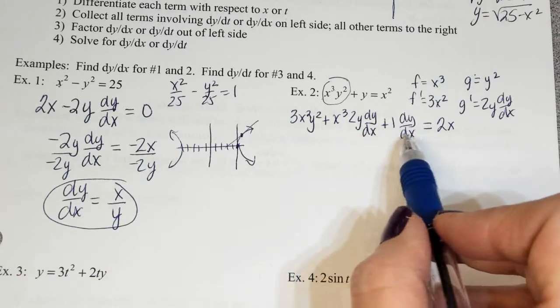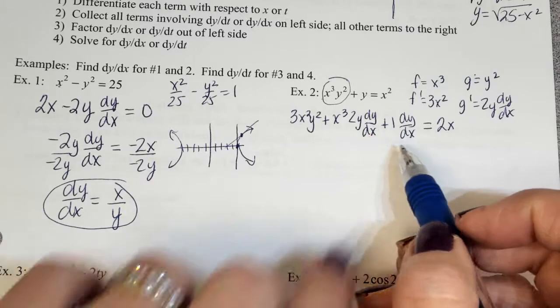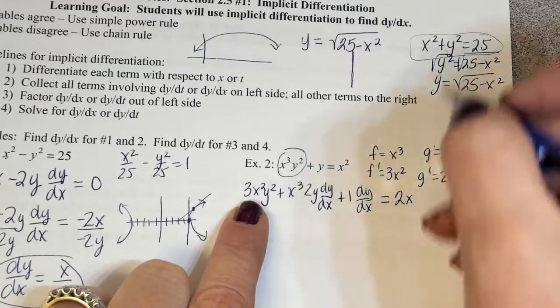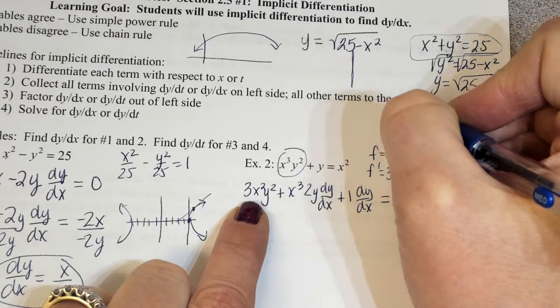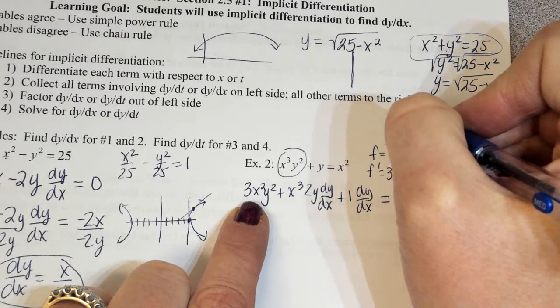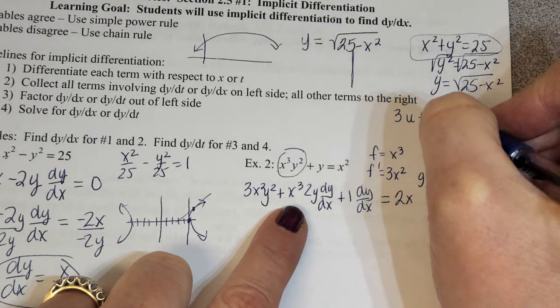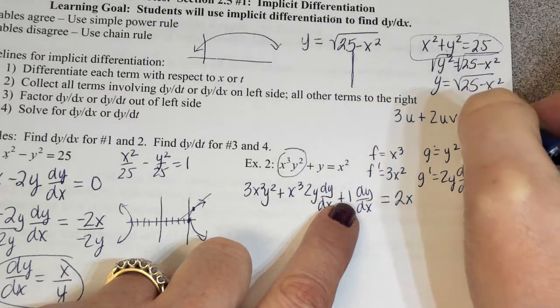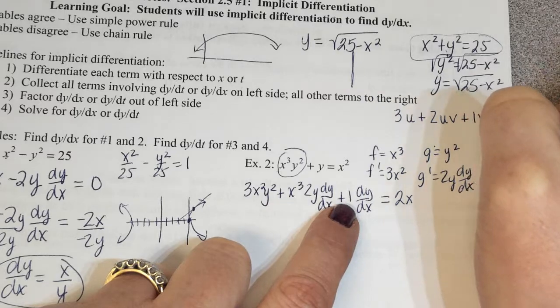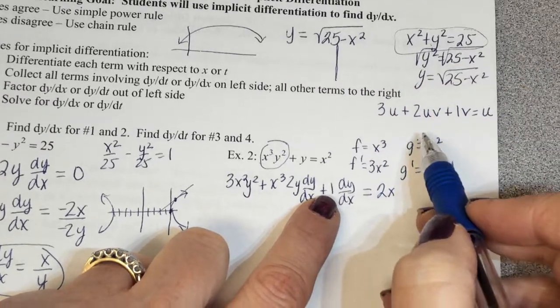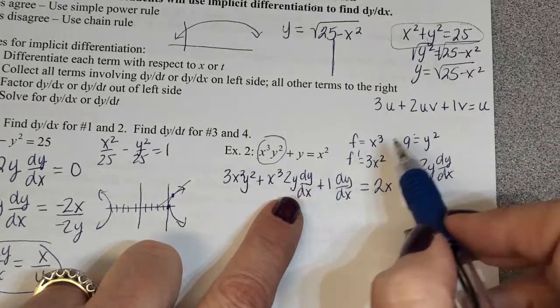I want to solve this for dy/dx. Here's where people get confused. They're like, how in the world do you do that? Think of a simpler problem. What if the problem had been this? Just, let's say, 3u plus 2uv plus 1v equals u. It's similar, but a little bit different.